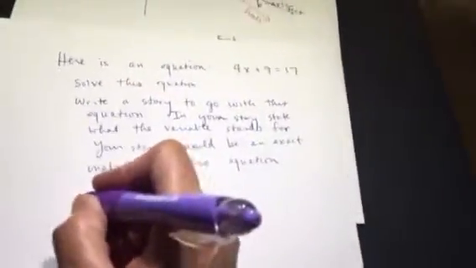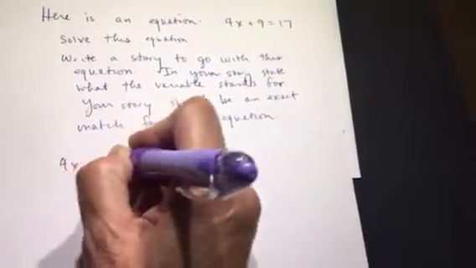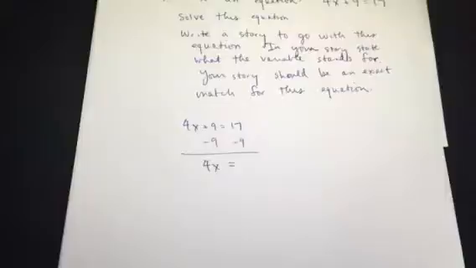Anyway, let's solve this equation. So, I have 4x plus 9 equals 17. Well, what do I do to solve it? Subtract 9. If you're going to write a story, it's kind of nice to know what the answer to the equation is, so you kind of know what to write in your story. So 4x equals 8, and then divide by 4.